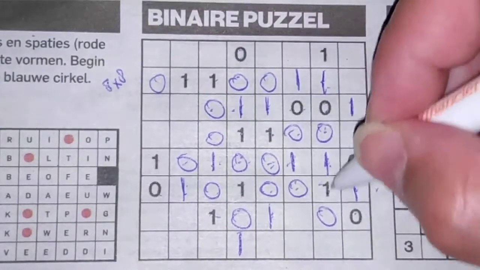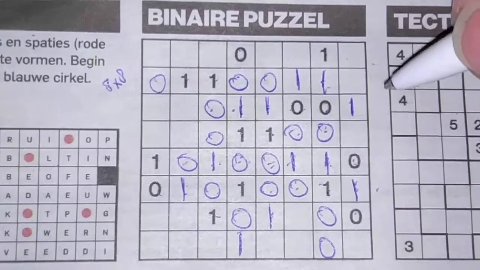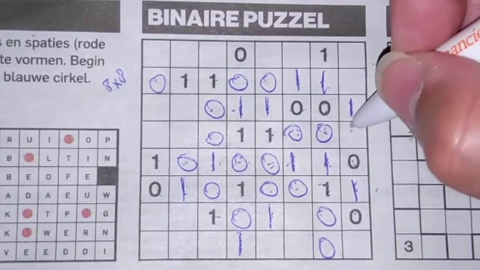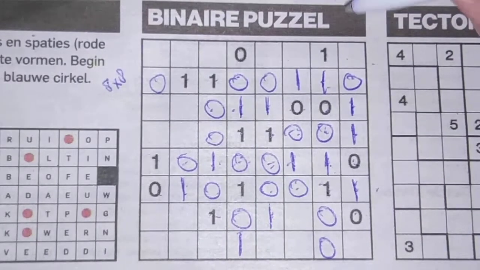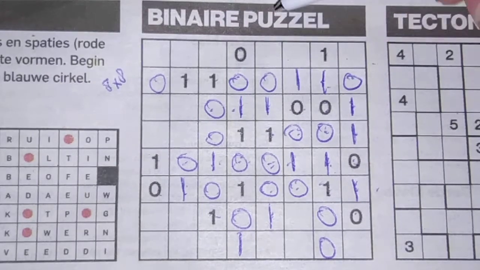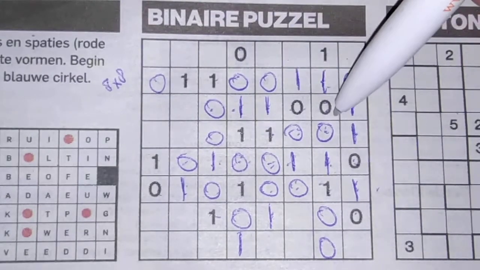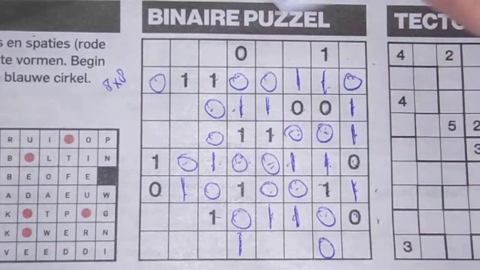We have 4 ones here in this column, so the rest are zeros. Double zero here and 1, there and 1. Double 1 here and zero, there and zero. I think we need to compare something. Nope, double zero here and 1, there and 1.